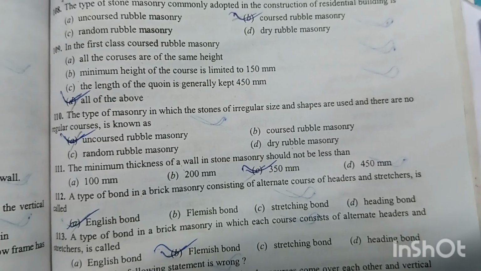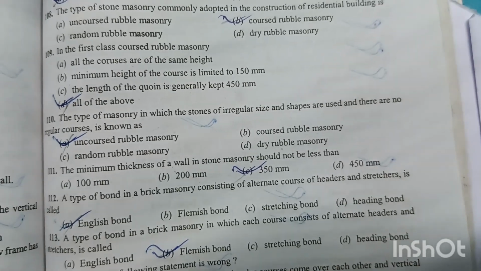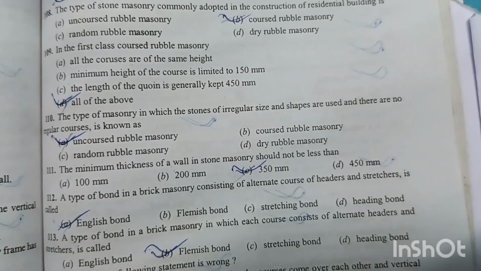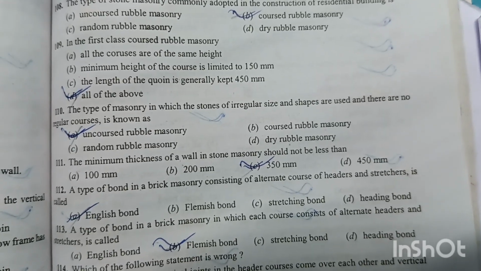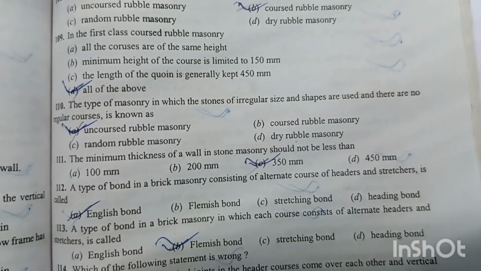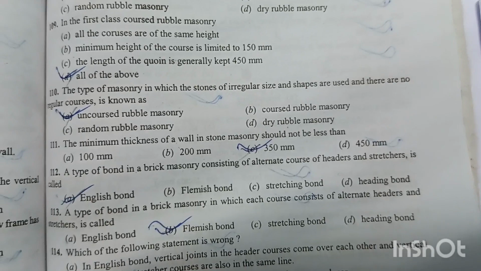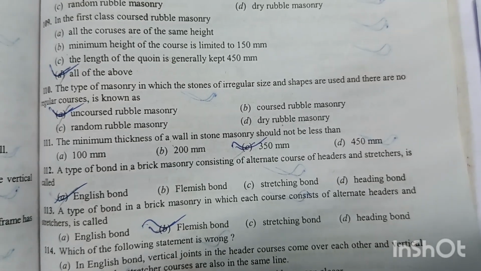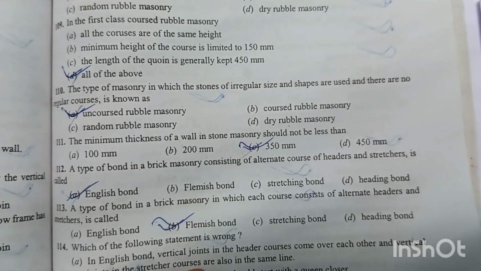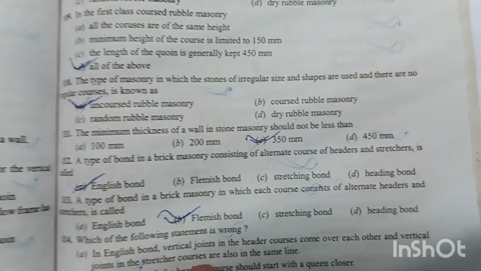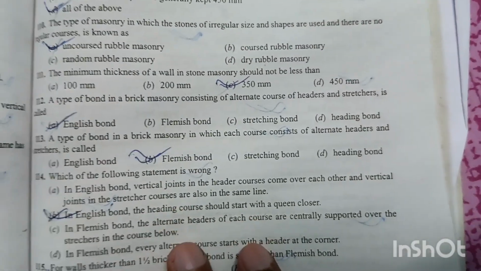Question number 112. A type of bond in brick masonry consisting of alternate course of headers and stretchers is called English bond. Option A is the right answer. Question number 113. A type of bond in a brick masonry in which each course consists of alternate headers and stretchers is called Flemish bond. Option B is the right answer.